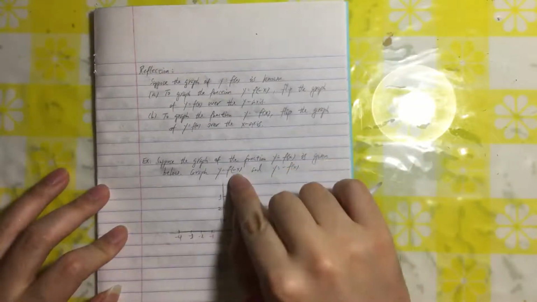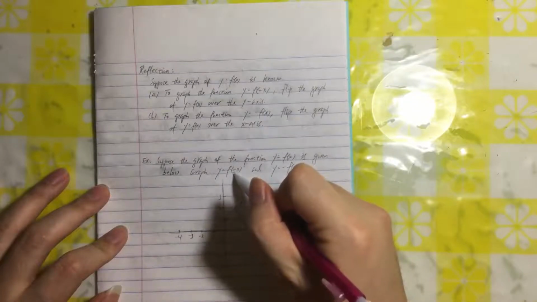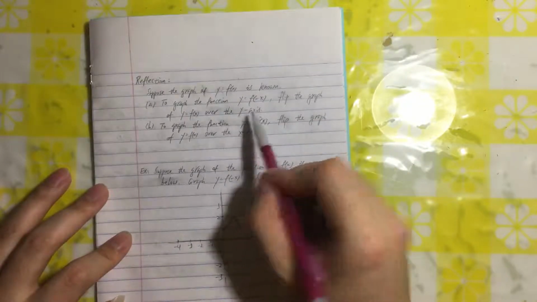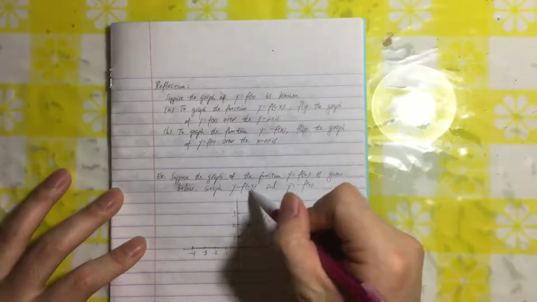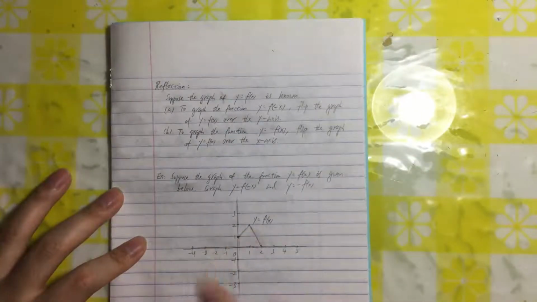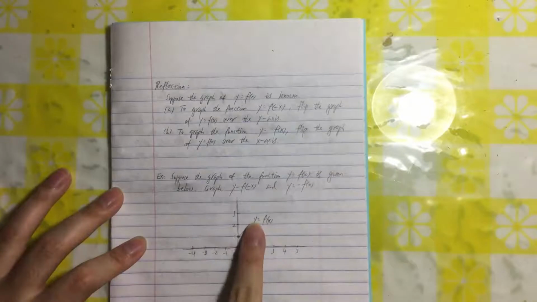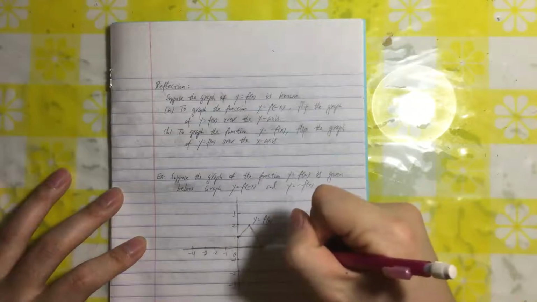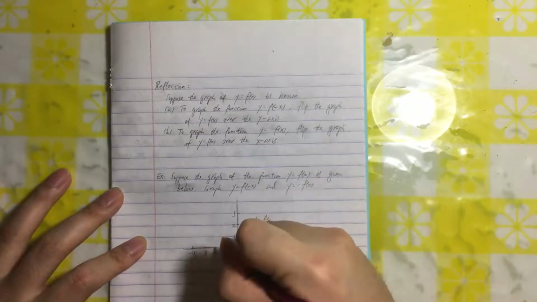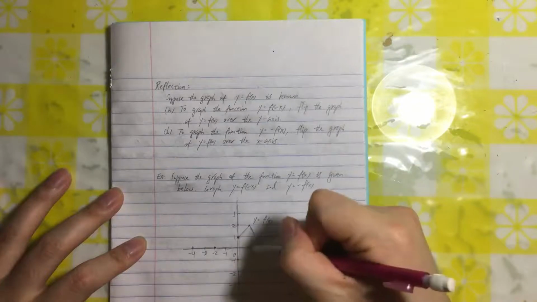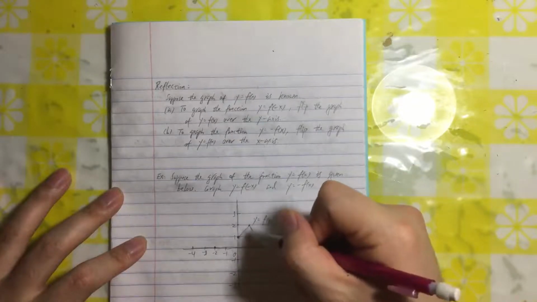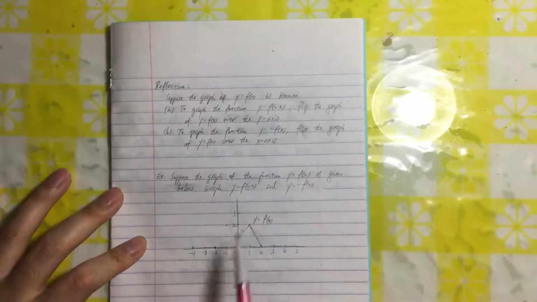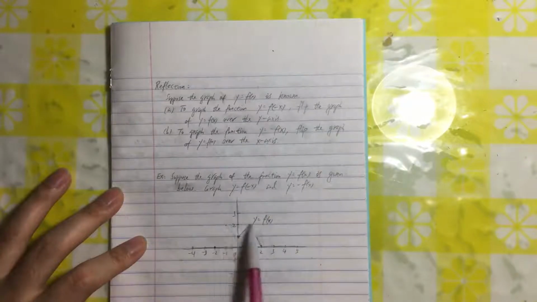If the negative sign is next to x, by the rule here, we flip the graph over the y-axis. So for the graph y equal to f of negative x, flip the graph over the y-axis. If I flip this graph over the y-axis, this point on the y-axis stays the same. This point, positive 2 here, becomes negative 2. At this point, x coordinate is 1. If I flip over the y-axis, positive 1 becomes negative 1. So flip this point over the y-axis, like this point here. That's the mirror image.